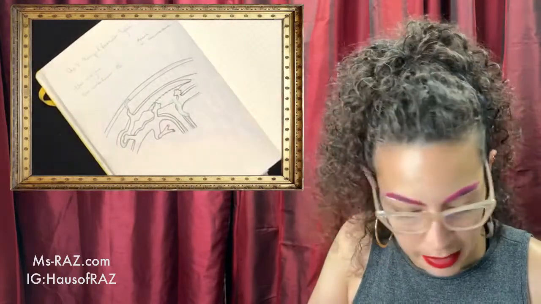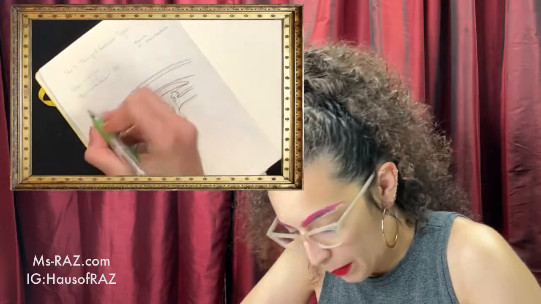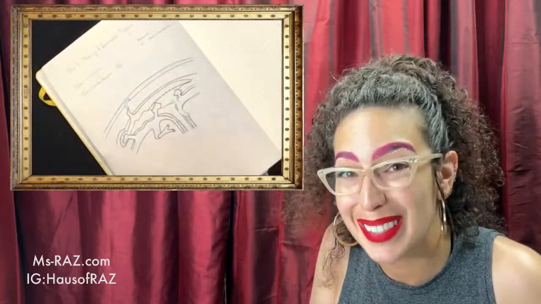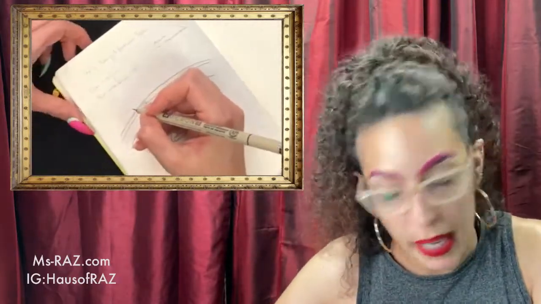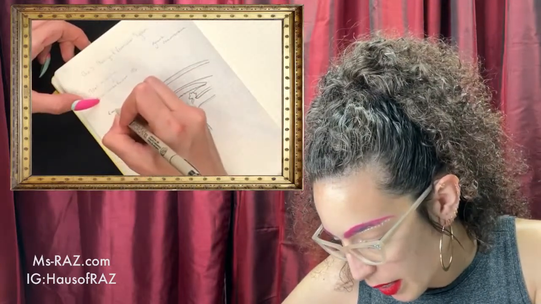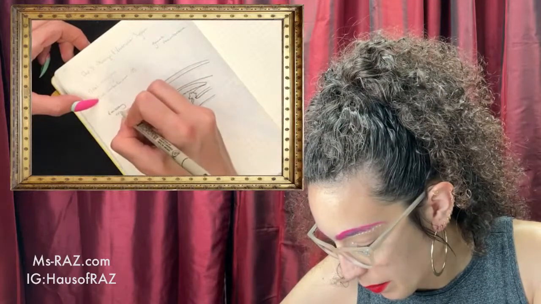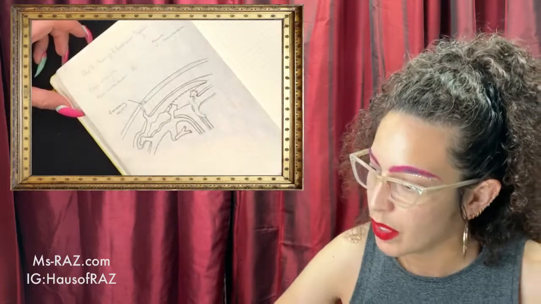Now let's do some labeling of stuff. I'm just gonna do it in the pen. I'm gonna regret it. I'm gonna make some boo-boos again, but it's okay. Boo-boos are okay. Now we have the emissary vein. What does emissary mean?